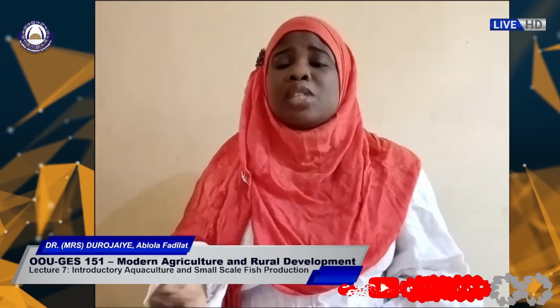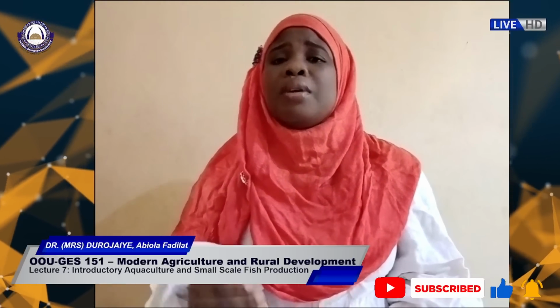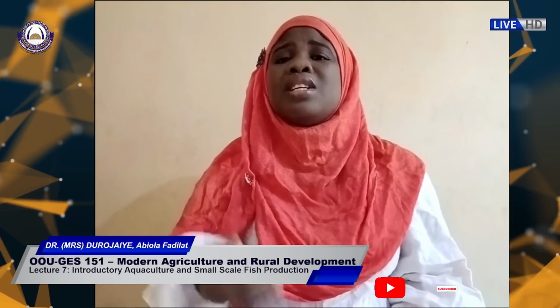The fish habitat. Where does the fish stay? Fish stay essentially in water. That is the environment of the fish. However, the habitat of the fish is distinguished based on salinity. Some environments have high salinity, while some environments have low salinity. The environments that have low salinity, usually less than 1 part per thousand, are referred to as the freshwater habitat.